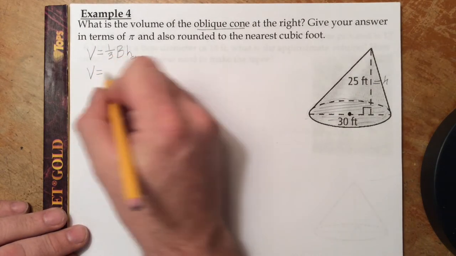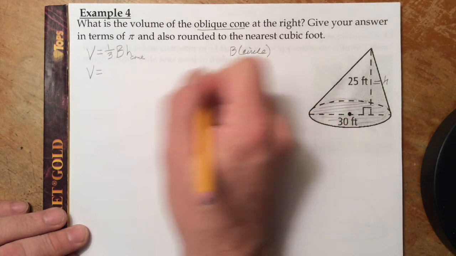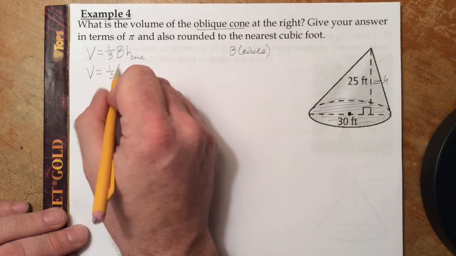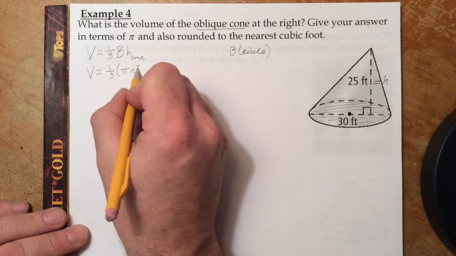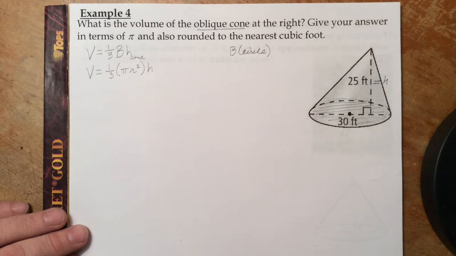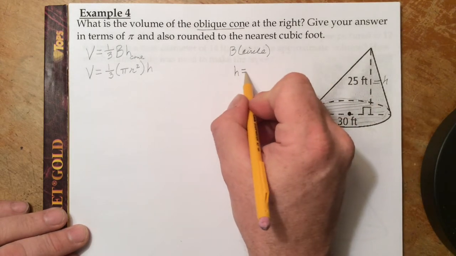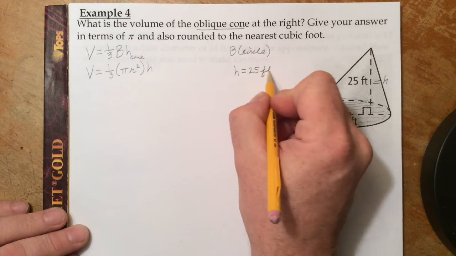Big B, or the area of the base, of course, is a circle. So we use pi r squared. So this is 1/3 times pi r squared times the height of the cone. Defining all our variables, of course our height again was 25 feet.